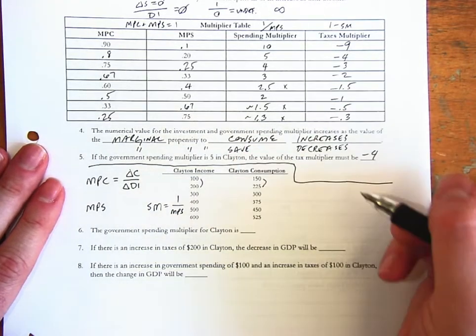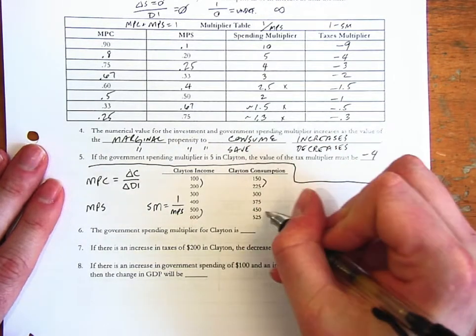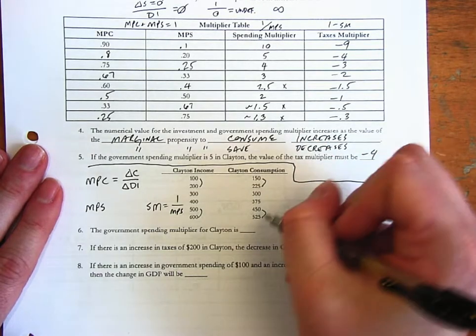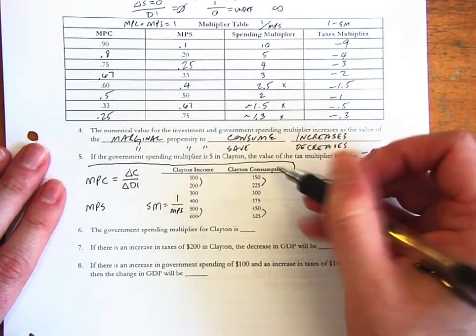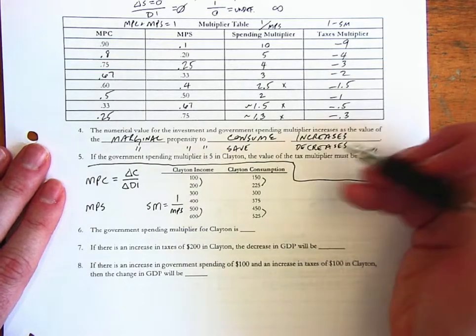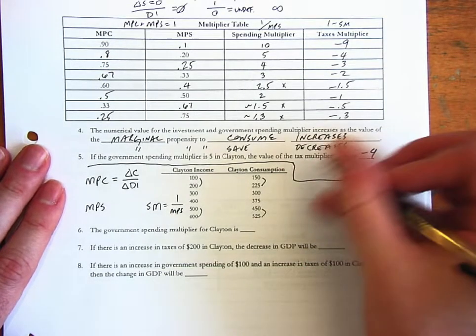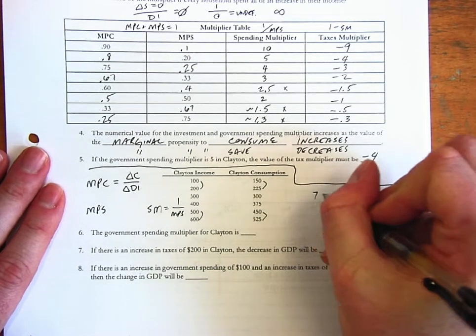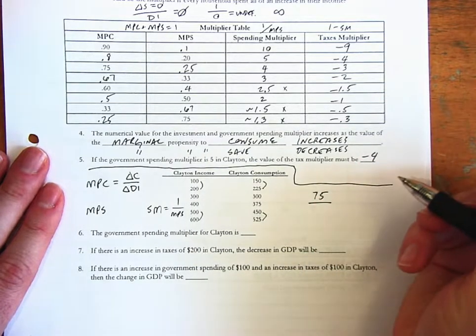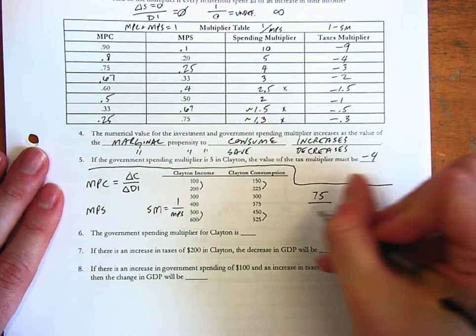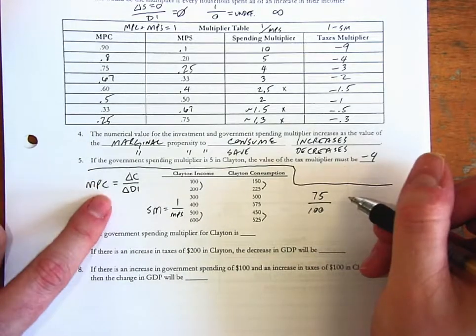So like you could choose that pair and that pair. You could do 500 and 600 and 450 and 525. You could do different pairs like 100 and 600 and 150 and 525. Doesn't really matter. We'll just pick the bottom one. So 450 to 525 is 75. That's the change in consumption over the change in income, which is 100. And this is our MPC that we're looking at.